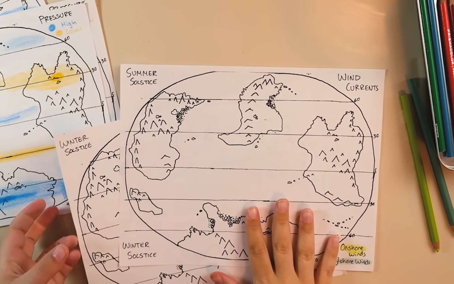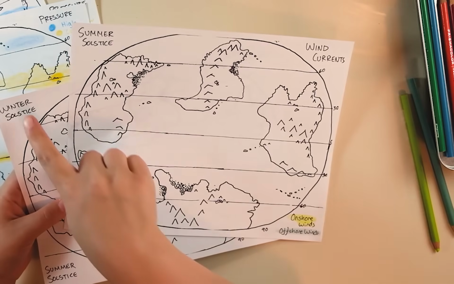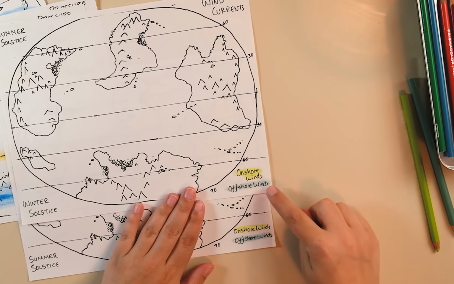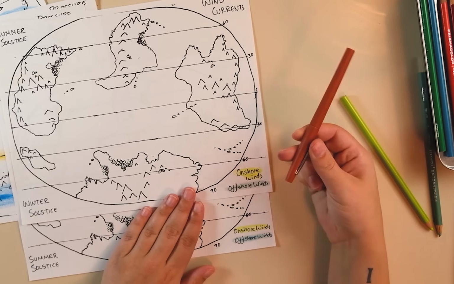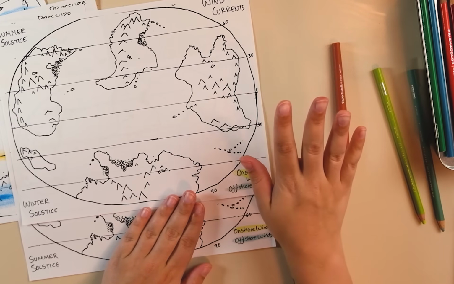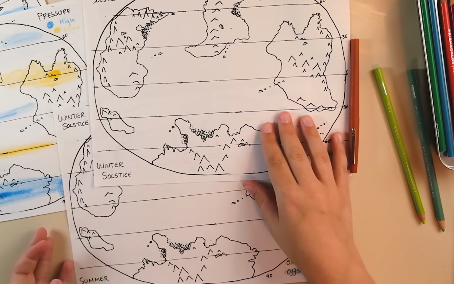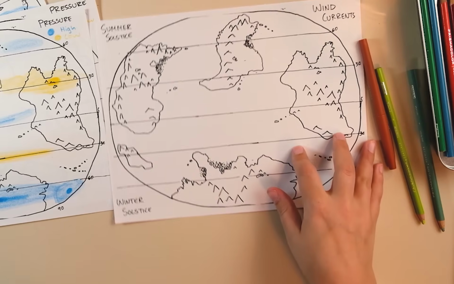I prepped 2 more maps, basically the same way. So wind currents, summer, winter, winter, summer. And then for my guide, or my key, I have onshore winds and offshore winds, which is going to be this color. And then I'm going to draw the actual wind currents in this brown color, just to give this a different color than the ones we've been using, which have mostly been the same. So we're going to do one map at a time this time. So we'll start with summer.